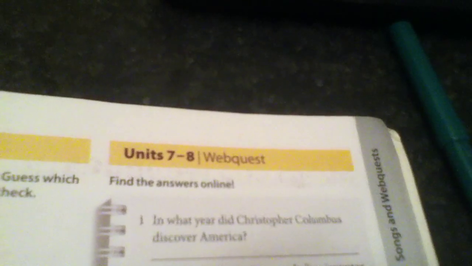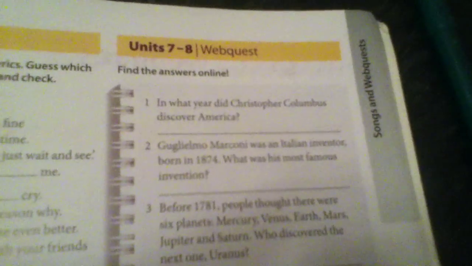you can turn to page 157, and at the top corner, we have the web quest. I'll be checking your answer to this web quest on Thursday, so this is your homework for Thursday. Complete the web quest, unit 7 to 8. There are 10 questions altogether. I'm sure they're not too difficult for you, and I'm sure you know how to complete them.